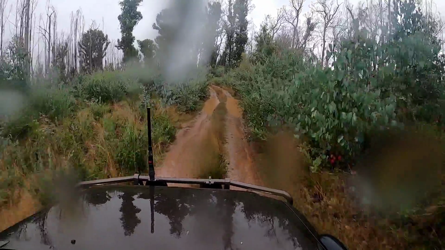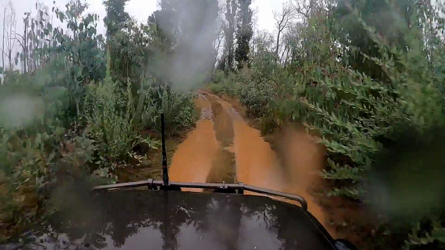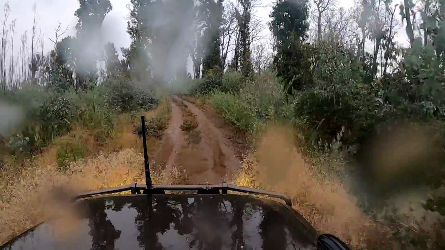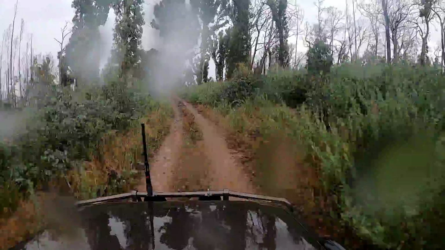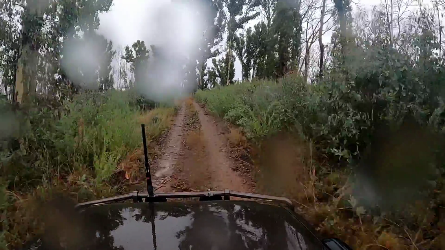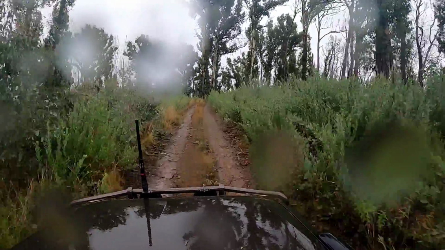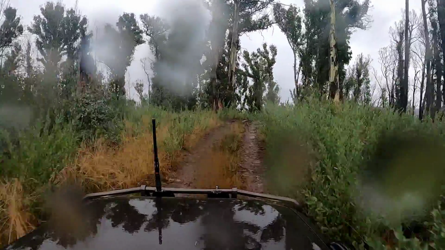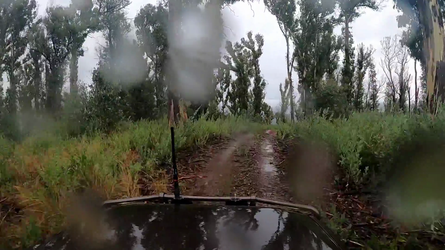Now right about here I'm starting to think that this track doesn't necessarily get heaps of traffic. The bush is certainly starting to grow into the track a little bit. A lot of this regrowth post the bushfires, and that only becomes more pronounced the further we progress along the track here.